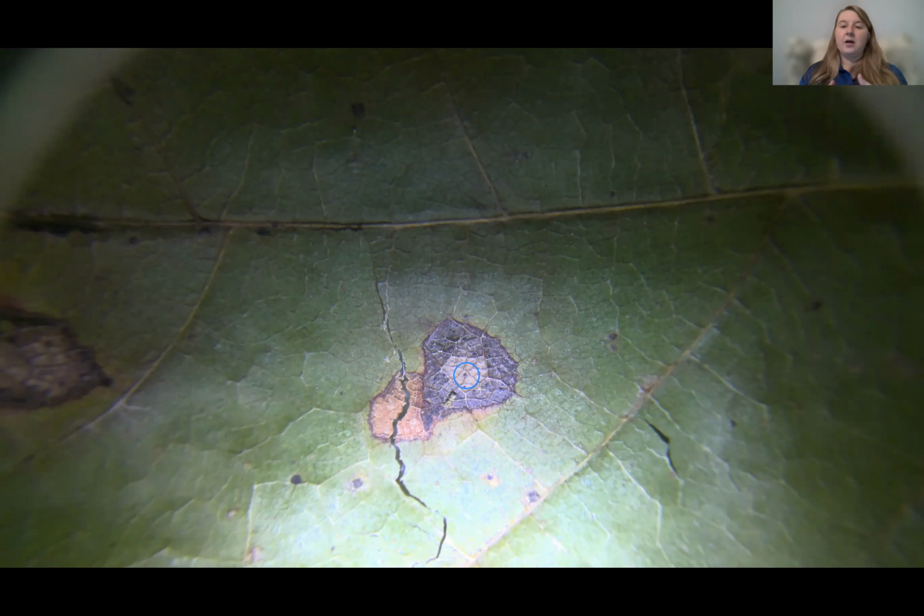So this is where all of those spores are being produced. Oftentimes there will be multiples of these within a single lesion. So you can imagine the amount of reproduction that's happening in each of these lesions if there's going to be multiple fruiting structures. So this fruiting structure that we're seeing, again, is a sign. That is the actual evidence that there is a fungal pathogen present in this sample.